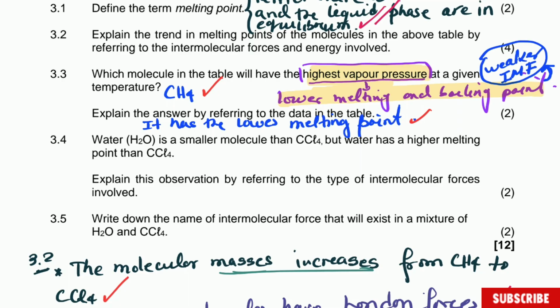And then to finish this question, write down the name of the intermolecular forces that will exist in a mixture of H2O and CCl4. Guys, it's between a polar and non-polar. So the name of the intermolecular forces will be dipole-induced dipole forces. If you identify the type in terms of polar or non-polar, you can easily determine the type of intermolecular forces here. And the answer is dipole-induced dipole. 2 marks for saying that.